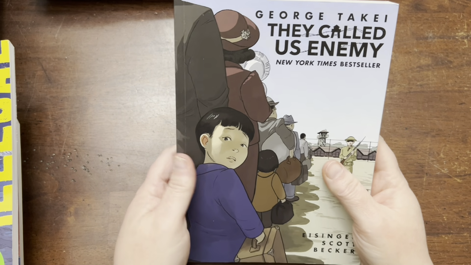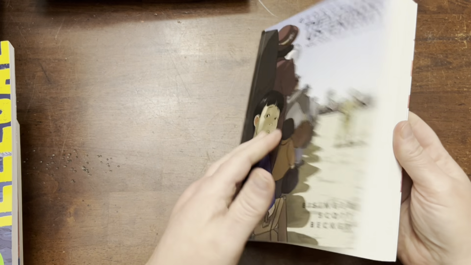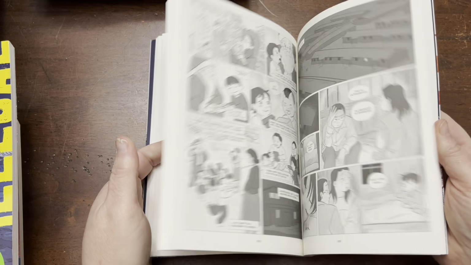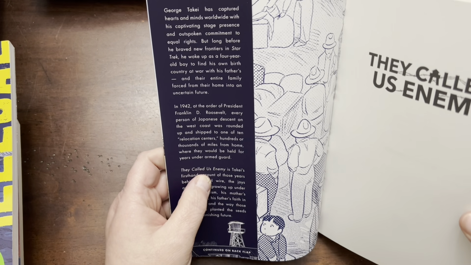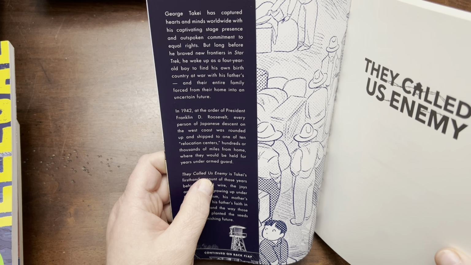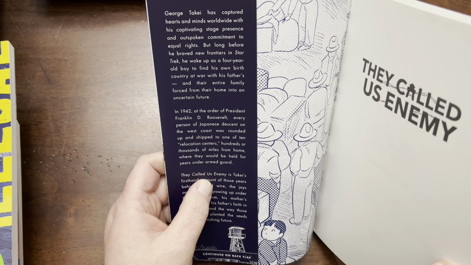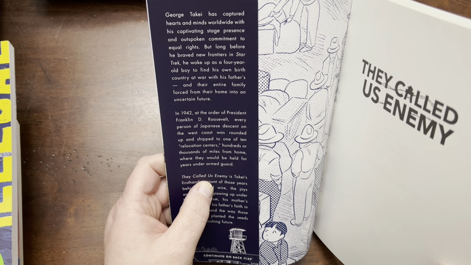Okay, and then I also have George Takei's They Called Us Enemy. And this one is in black and white. It says he has captured hearts and minds worldwide with his captivating stage presence and outspoken commitment to equal rights.